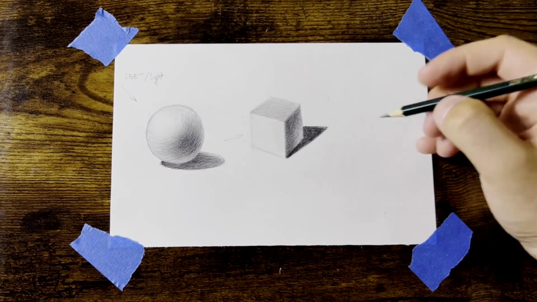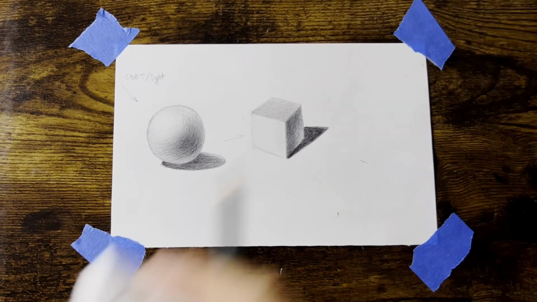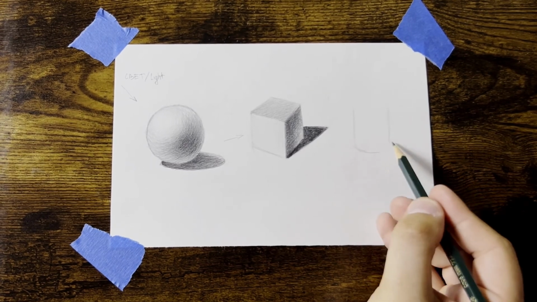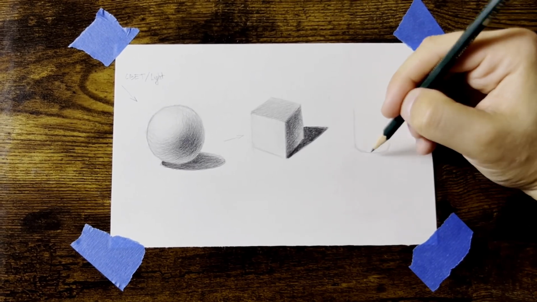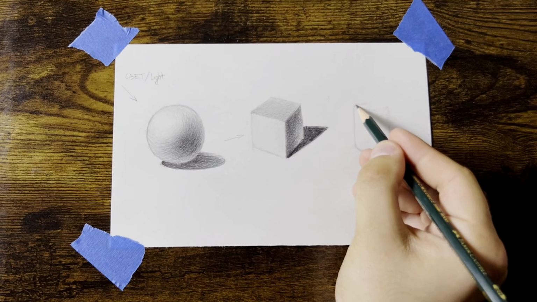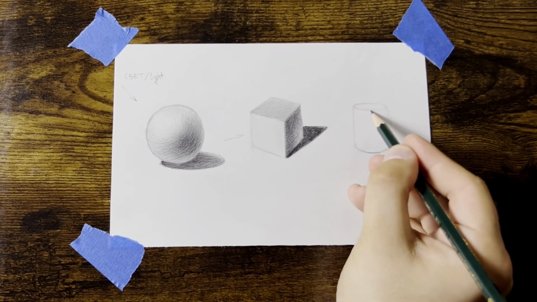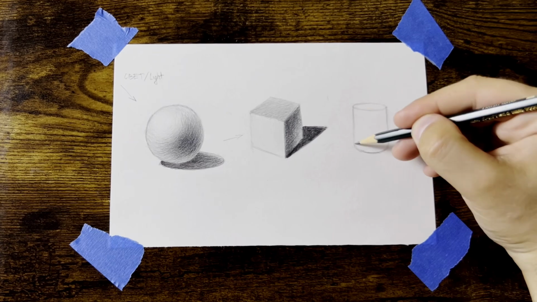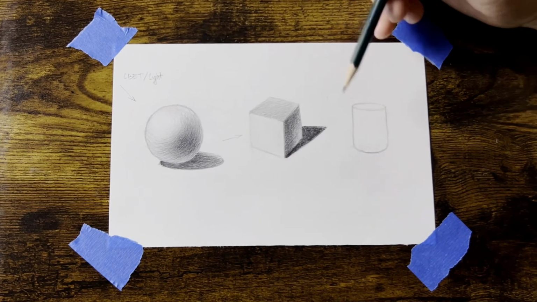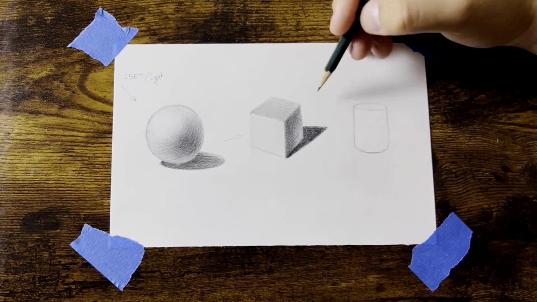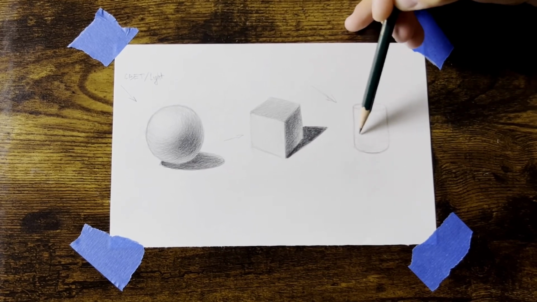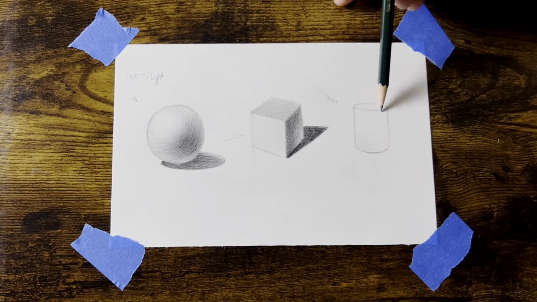Now let's draw a cylinder. The cylinder combines features of both the sphere and cube. I draw an ellipse on top, two vertical sides, and a curved line at the bottom. That gives us a cylinder. In portraits, cylindrical forms will be the nose and lips. The difference will be in lighting. In portraits, the middle plane is often lit.